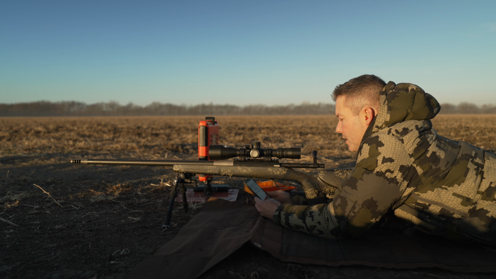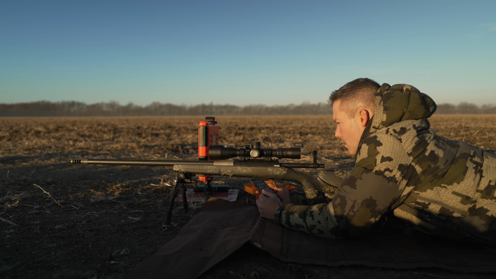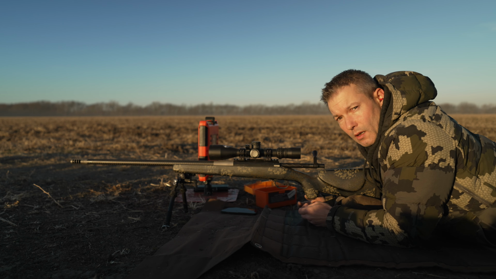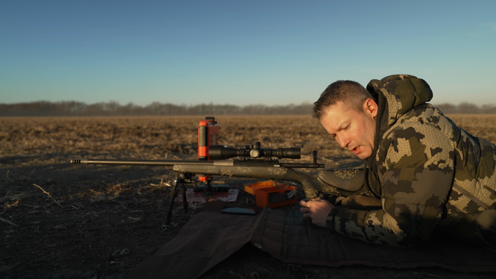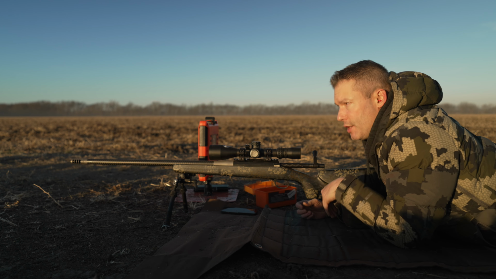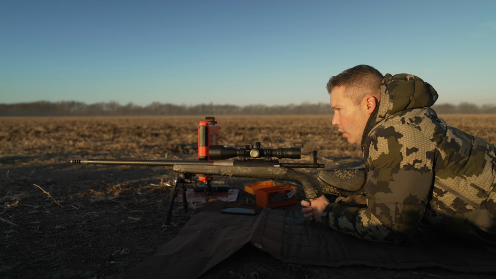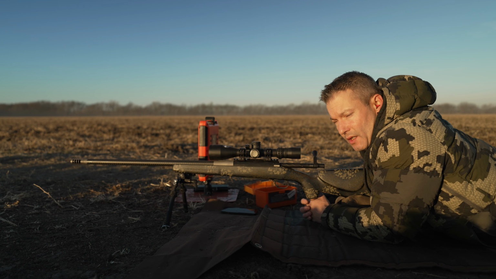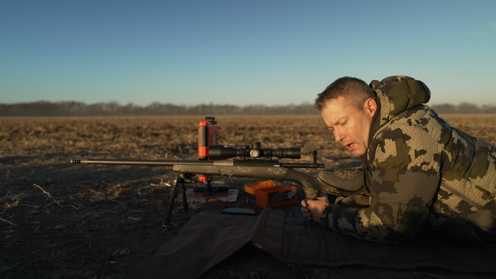Yeah, that was 28.68 extreme spread. So I would anticipate there to be some vertical on there. We started seeing that toward the last time as I was getting up into the 66.1 and 66.3. It started moving down the target. So we'll look at the target and I'll kind of show you, this is what I'm seeing is typical of what I see when the barrel speeds up. I start to get vertical.